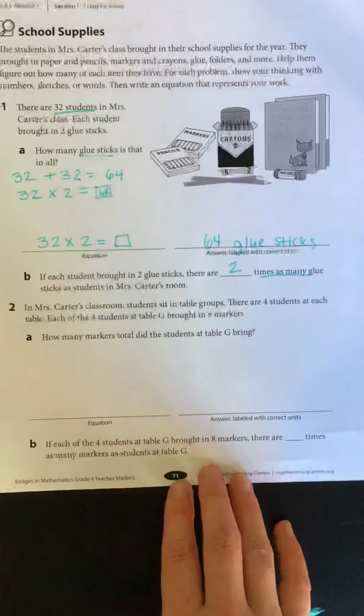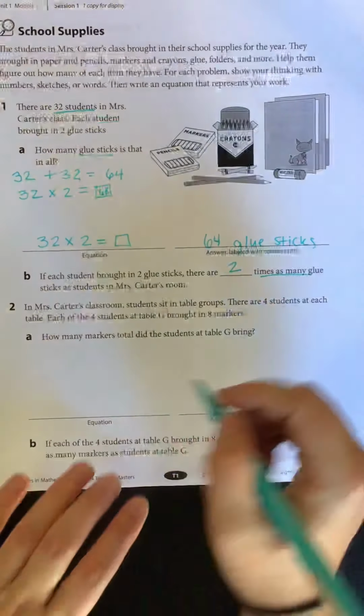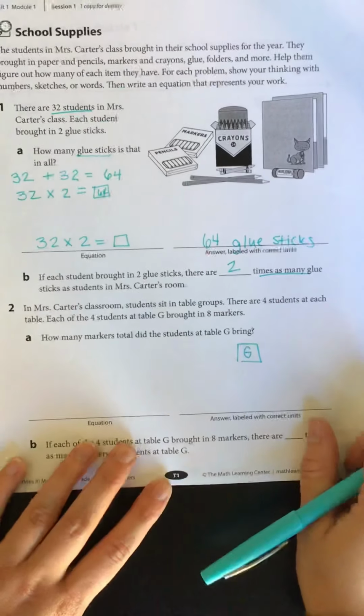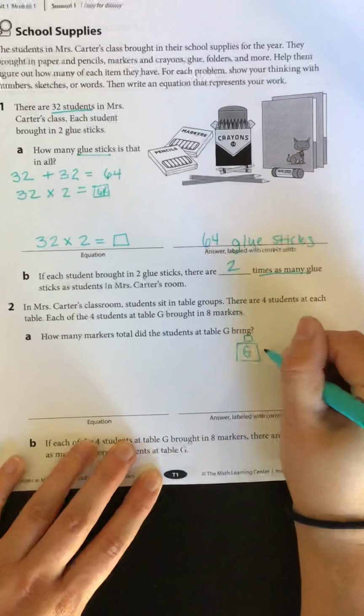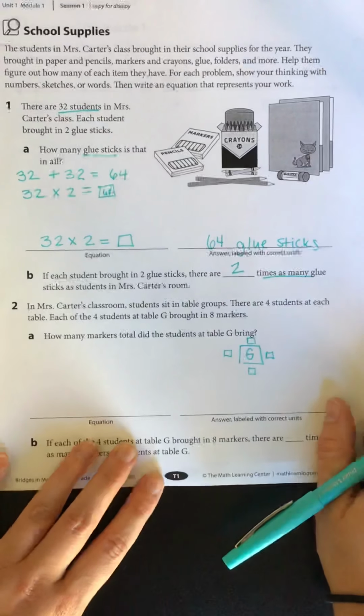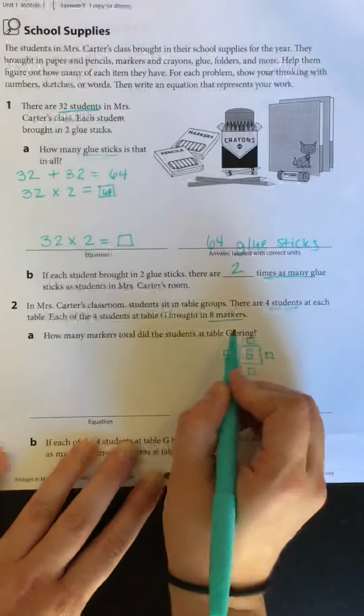The next question, it says, in Miss Carter's classroom, students sit in table groups. There are 4 students at each table. Each of the 4 students at table G brought in 8 markers. So let's think about how we could draw a picture here. So we have table G, okay? I represent that. And there are 4 students. So we have 1 student, 2 students, 3 students, 4 students, okay? And each student brought in 8 markers. So 4 students, 8 markers.